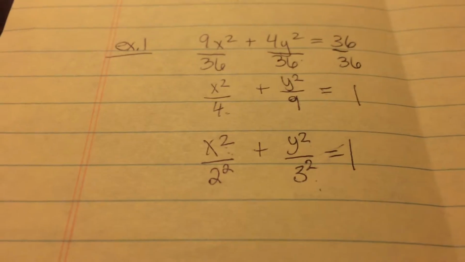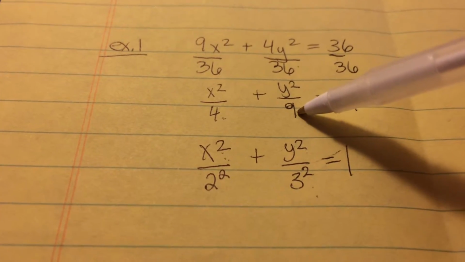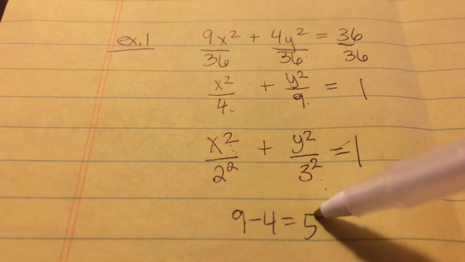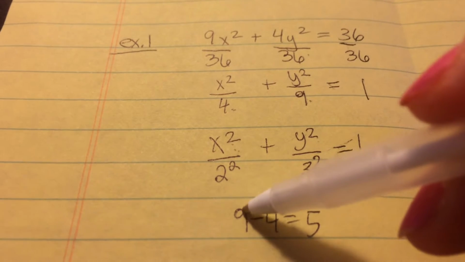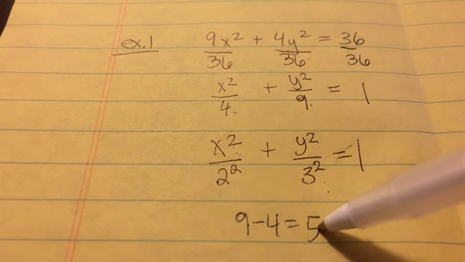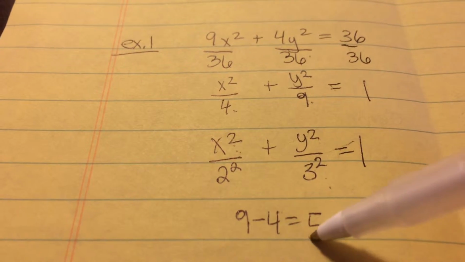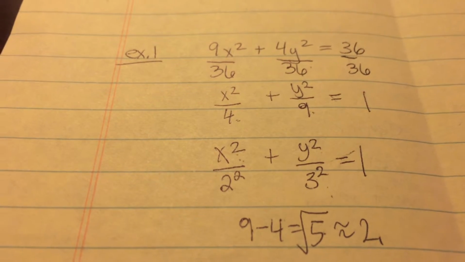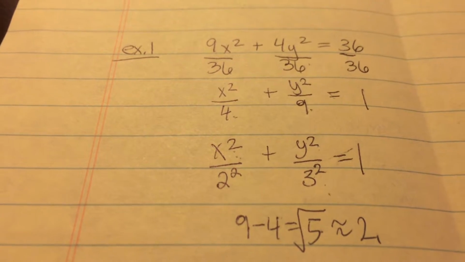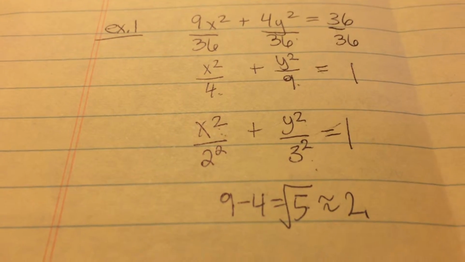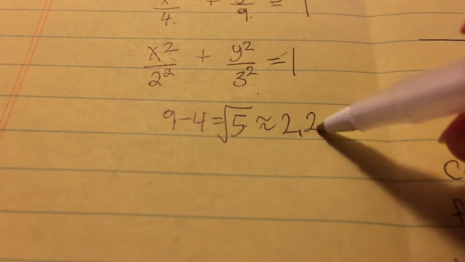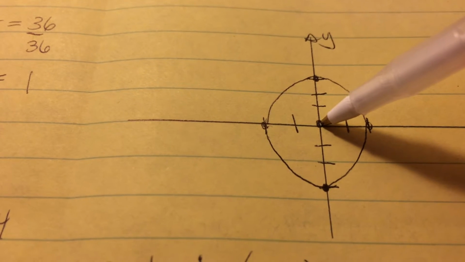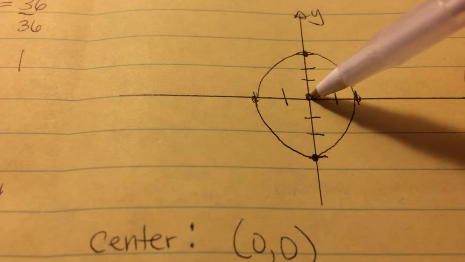So basically, whatever side is the longest side. In our case, 9 is obviously bigger than 4, so we're going to go 9 minus 4, which is equal to 5. So this is your b squared minus a squared, right, is equal to c squared. And then we want to square root it. So the square root of 5 is approximately 2.24. So from the center again, we want to go 2.24, and it's going to be the longest side.